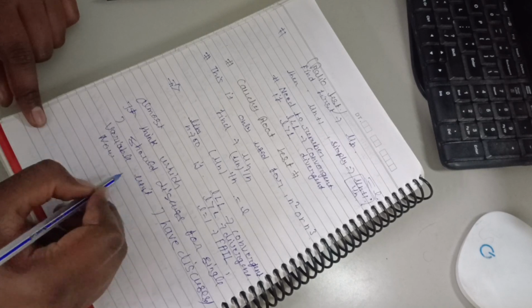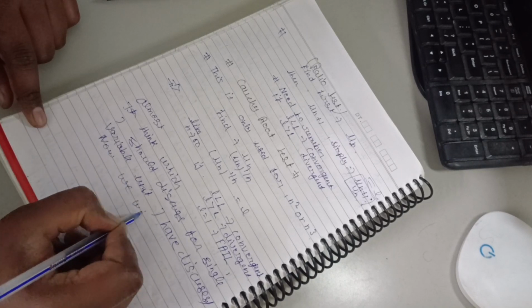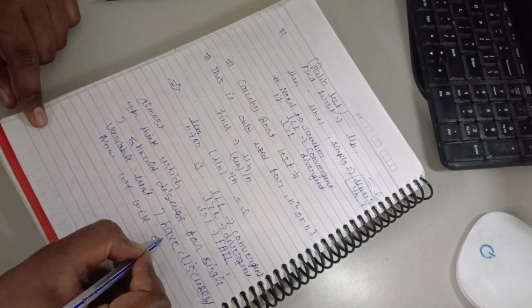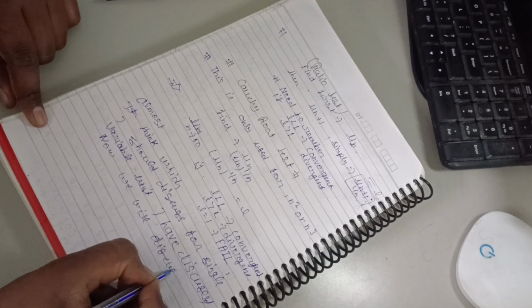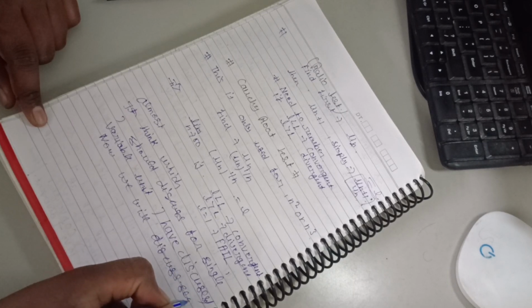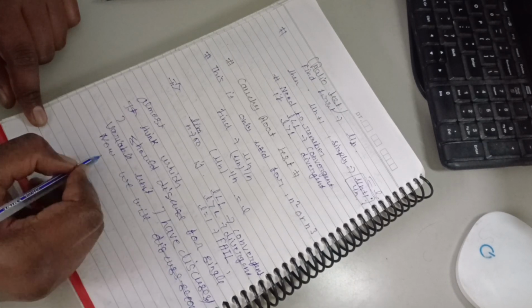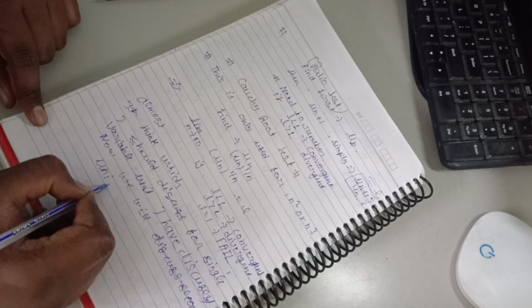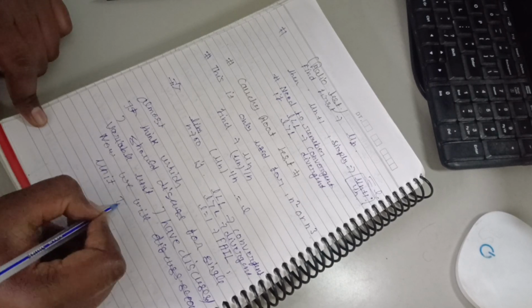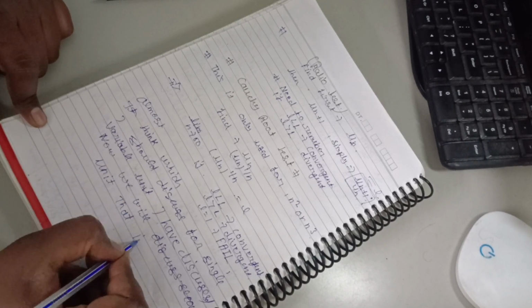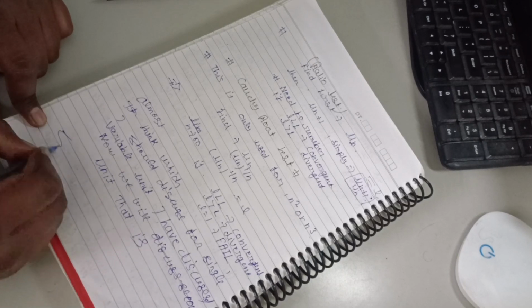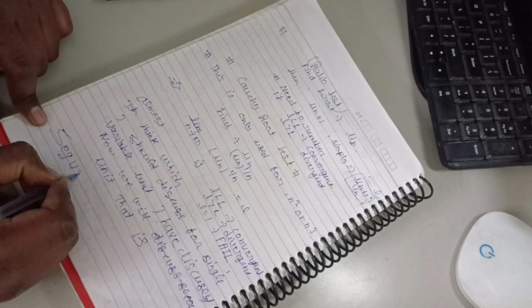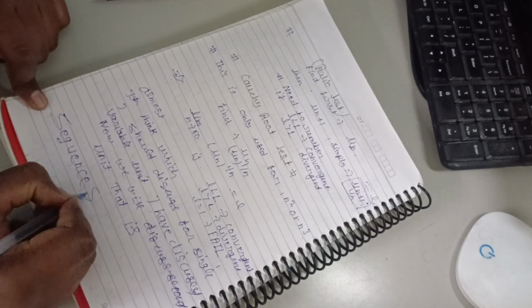Now we will discuss the second unit, that is sequence and series.